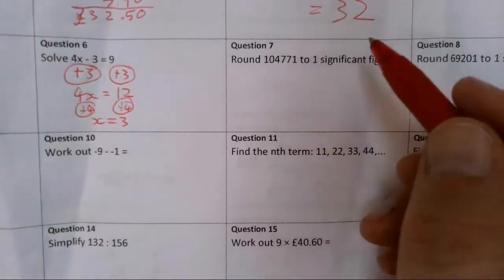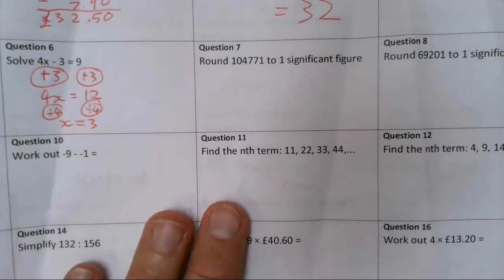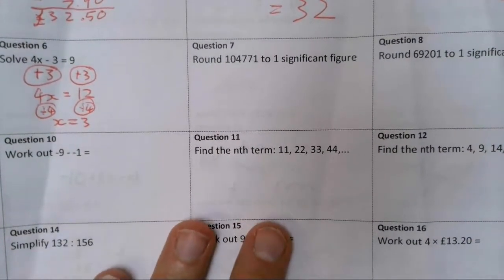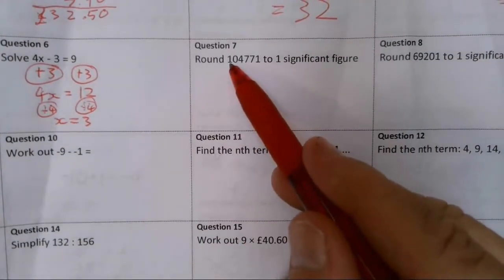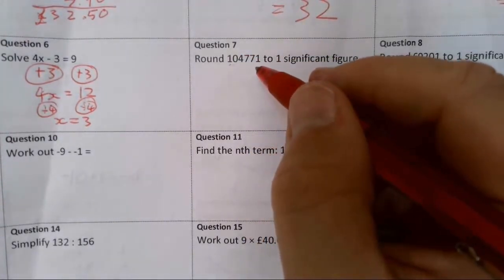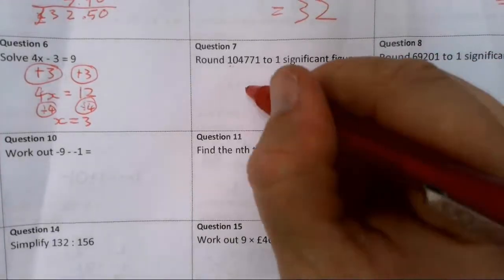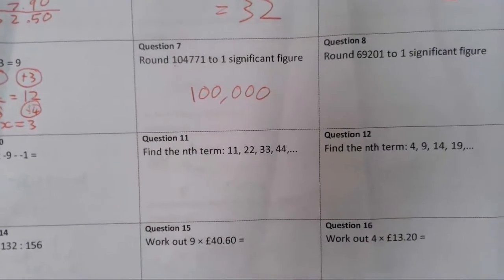Question 7. Round this number to one significant figure. One significant figure means the most important number there. The most important column here is the hundred thousands column, so I need to round to the nearest 100,000. This is 104,771, so it's clearly closer to 100,000 than it is to 200,000. So my answer is going to be 100,000.